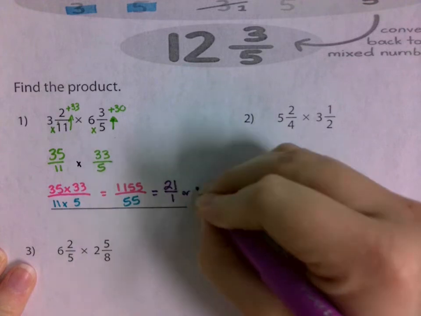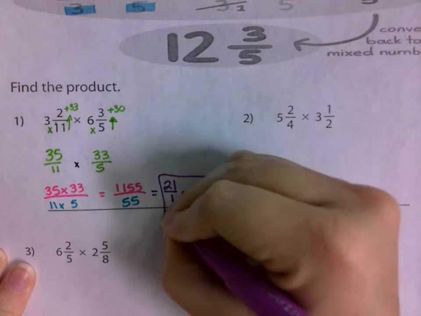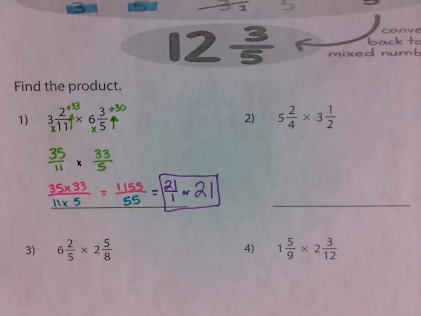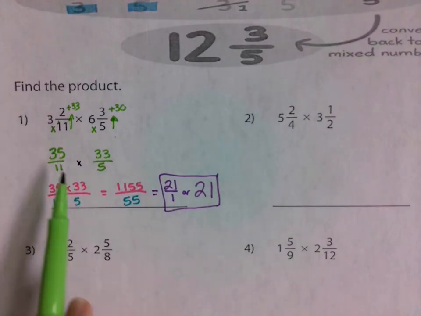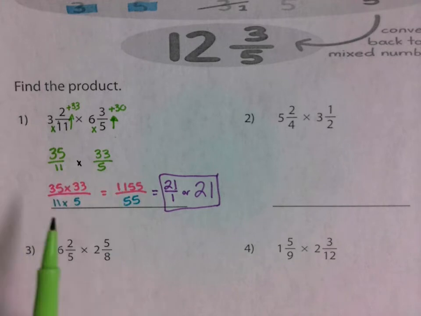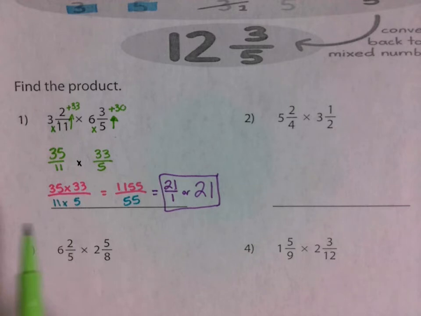Okay, so again, you convert your mixed numbers into improper fractions. You then multiply your improper fractions together by doing numerator times numerator, denominator times denominator, and then simplify your answer at the end. Let's take a look at the next one.